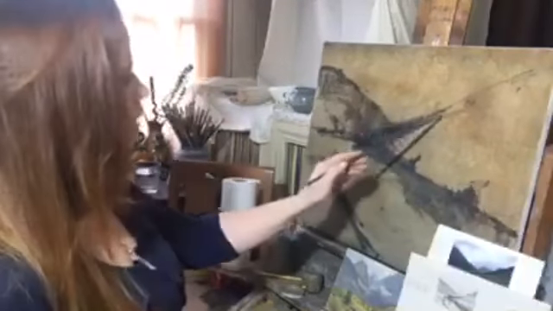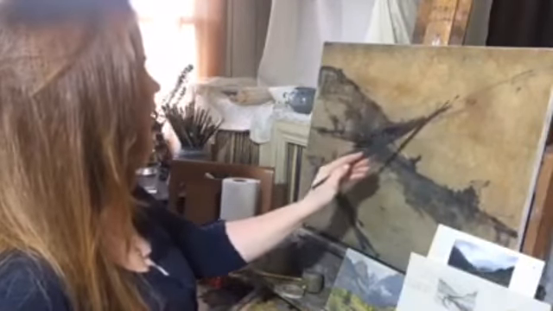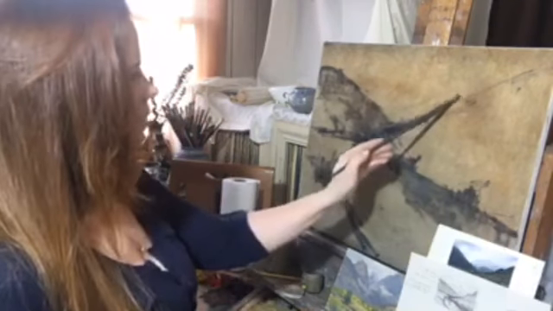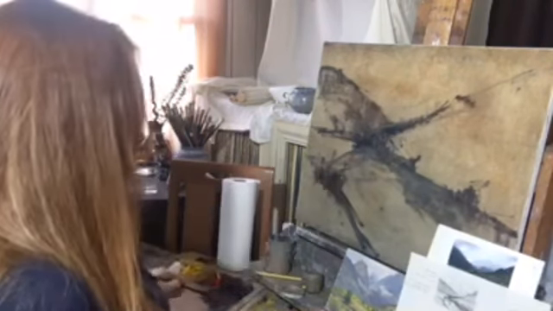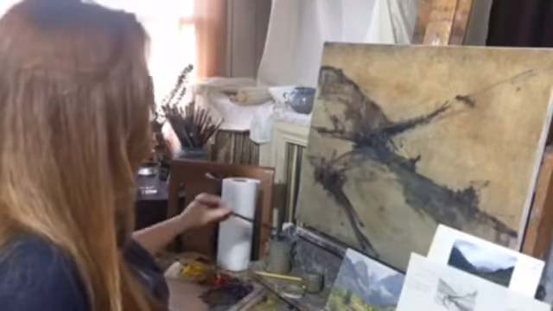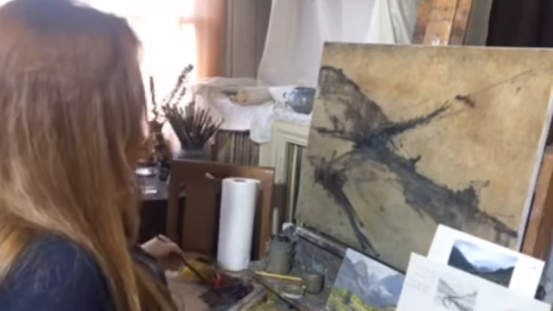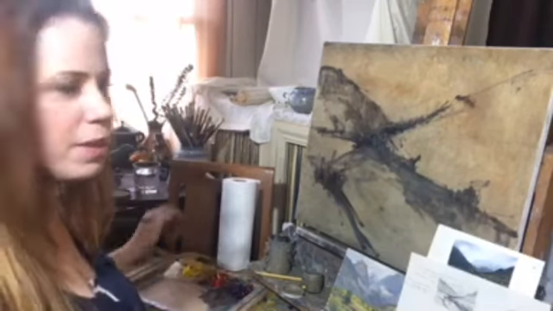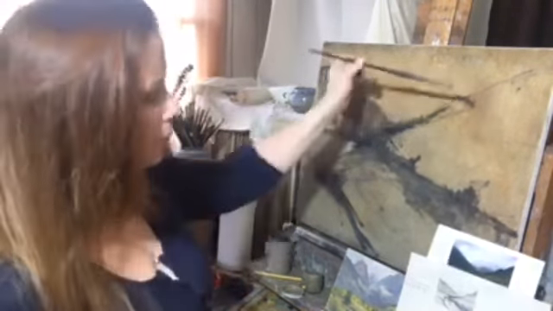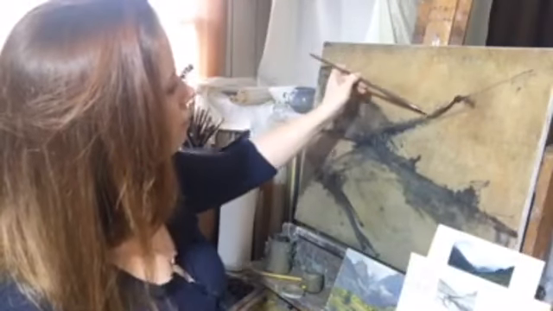Keeping it really fresh and alive. That's one of the things I enjoy about painting still lifes: you can keep that feeling because it's just there, it's just set up, you know, and I like that.